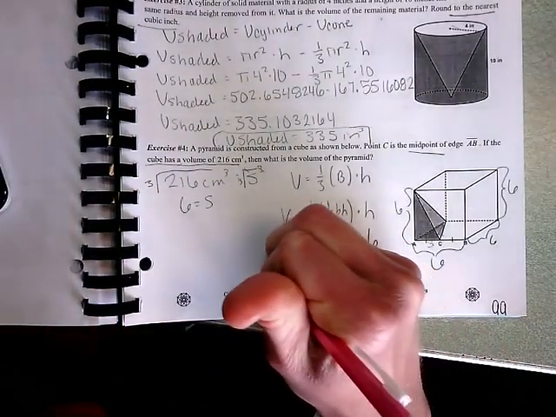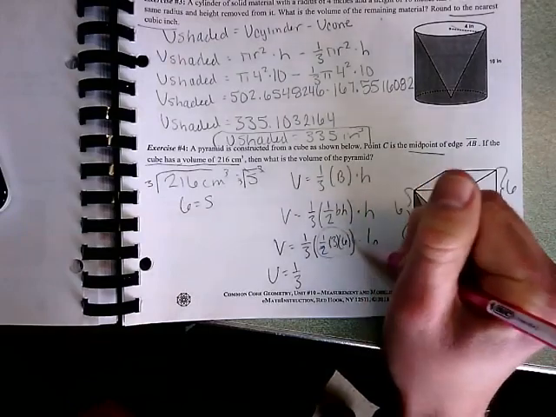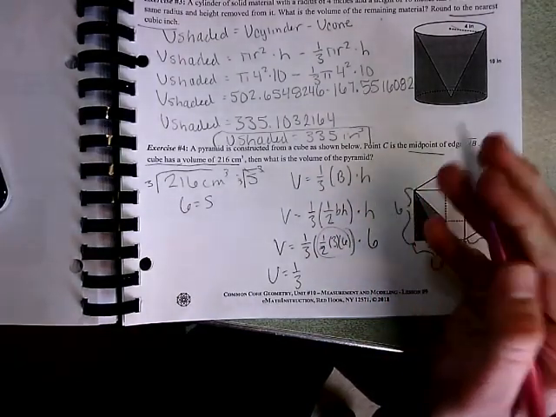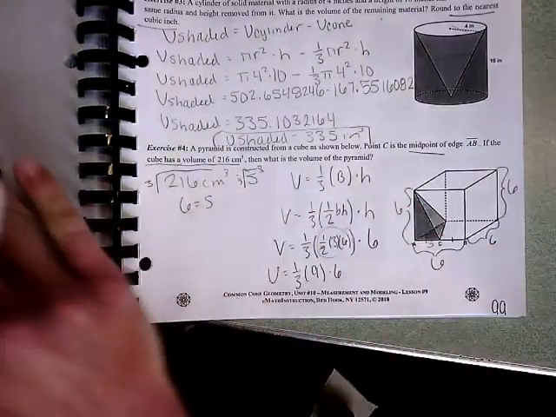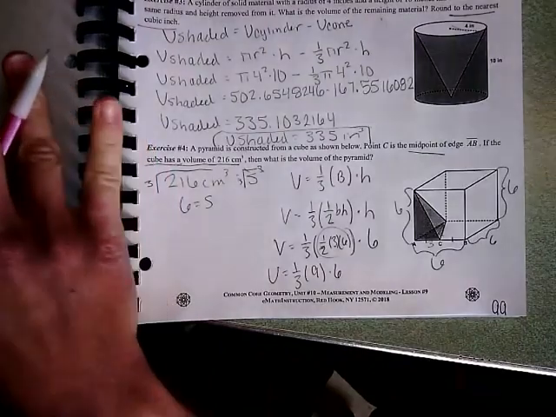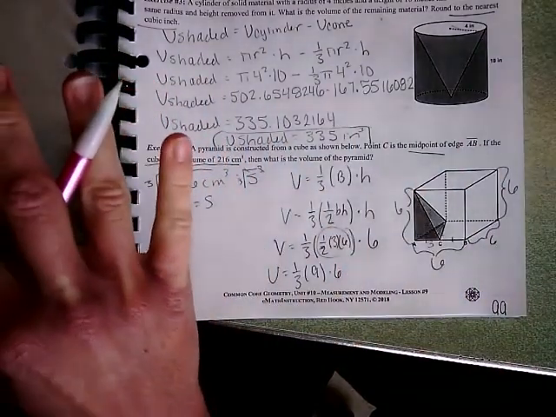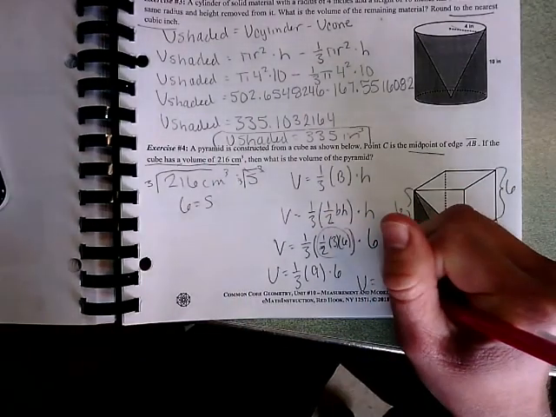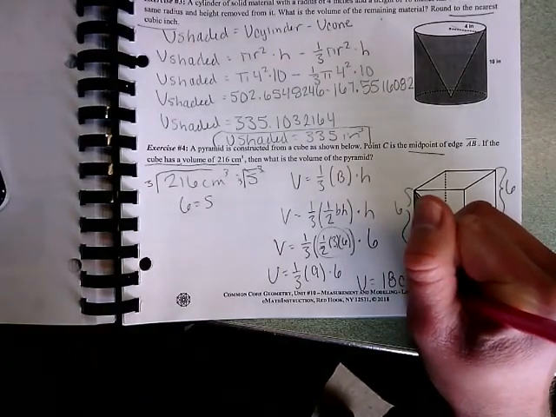Okay, so let's simplify this a little bit before we find the whole thing. This whole thing is 1/2 times 3 times 6. So 3 times 6 is 18, divided by 2 is 9. Okay, so 9 times 6 is 54, and then divided by 3 is 18. So the volume of the pyramid is 18 centimeters cubed.